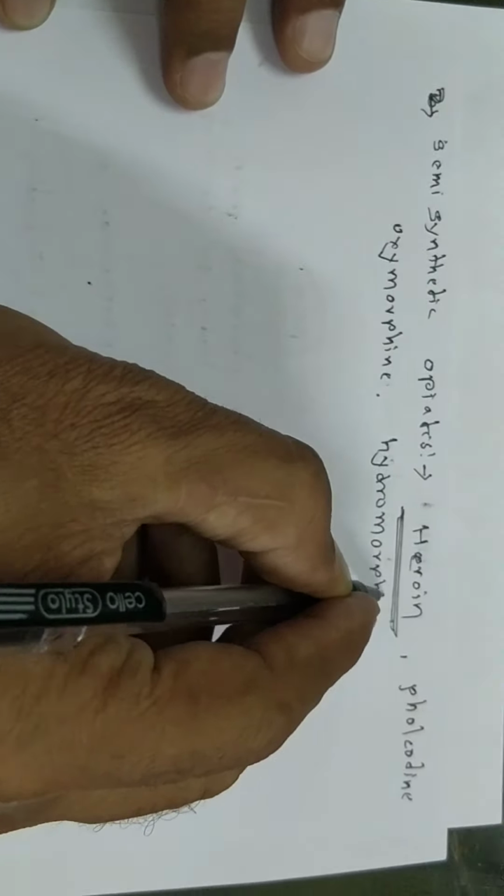And synthetic opioids. The synthetic derivative of opioids, pethidine, is commonly used in pregnancy, post-operative pain, severe pains. Fentanyl and methadone are other examples of the synthetic ones.